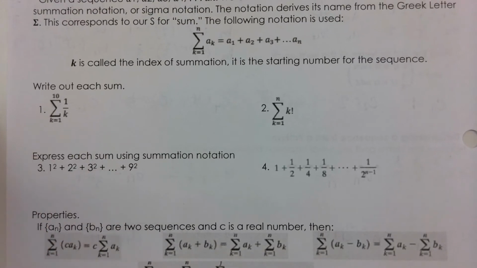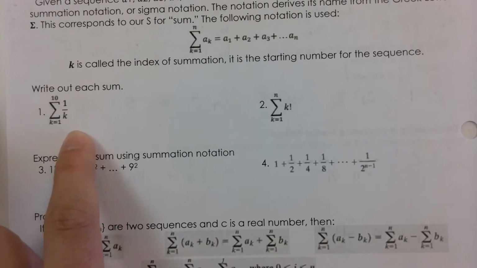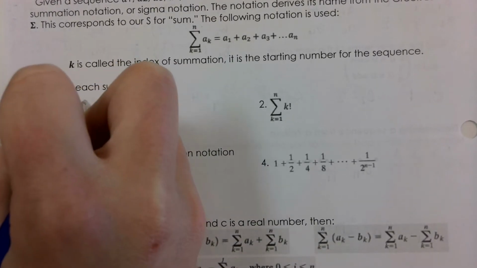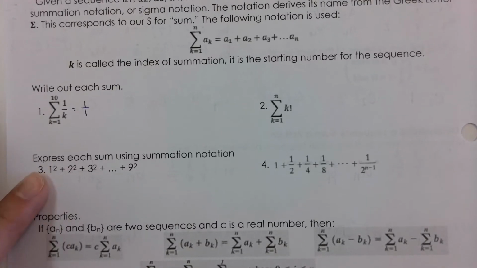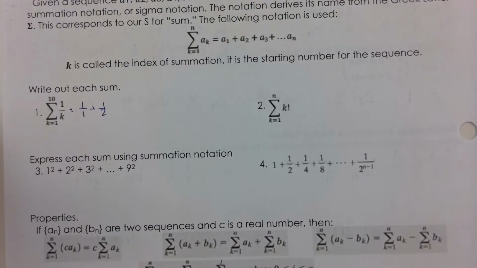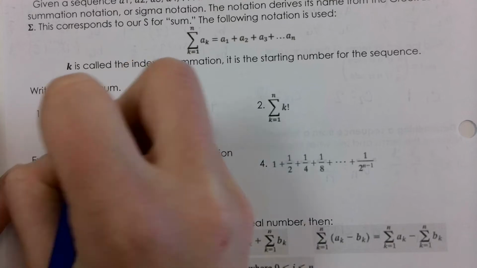All right, so they've got the first one here. It wants us to write out the sum. Are we actually going to find it? We can't actually find it. So your rule is 1 over k, and we're going from 1 to 10. So your first term would be 1 over 1. Does that make sense? Because we're starting at 1. So then you would have plus 1 over 2. That would be the next one that we add. 1 over 3.